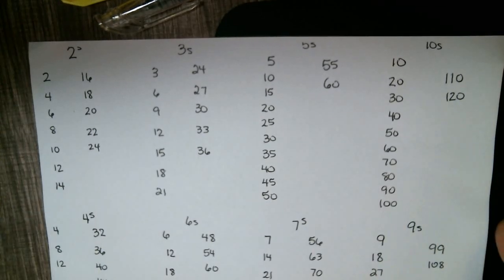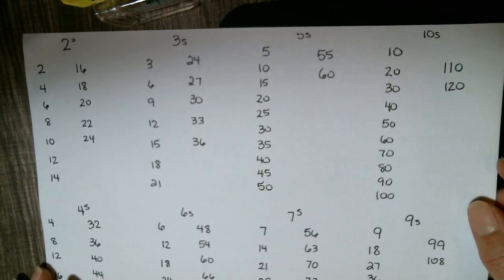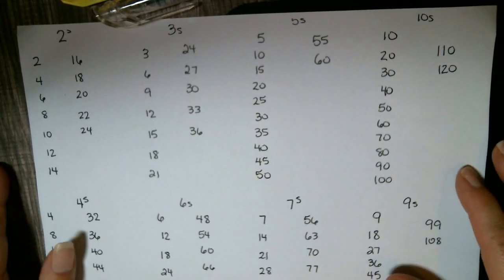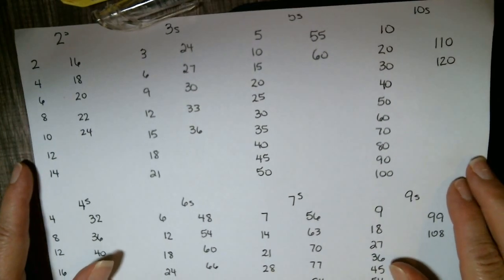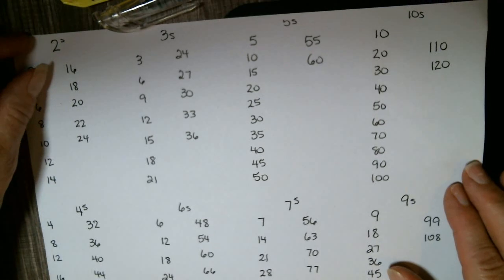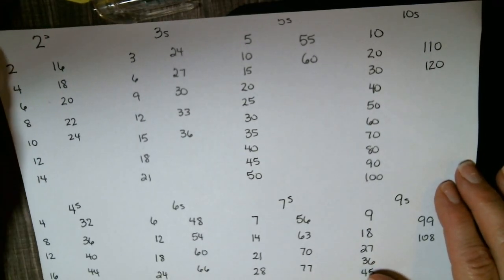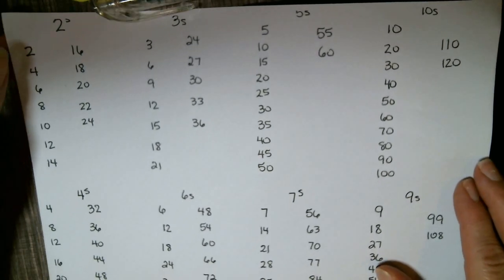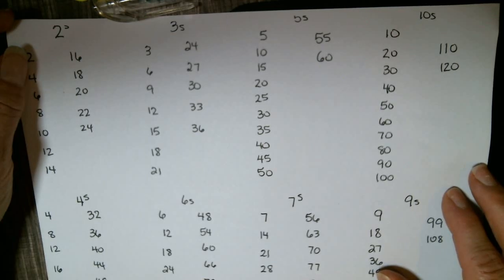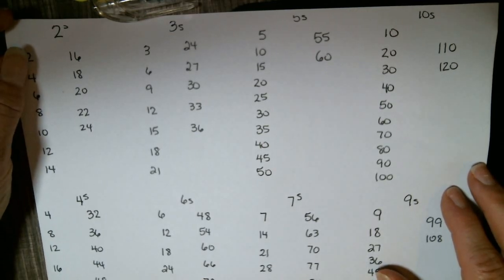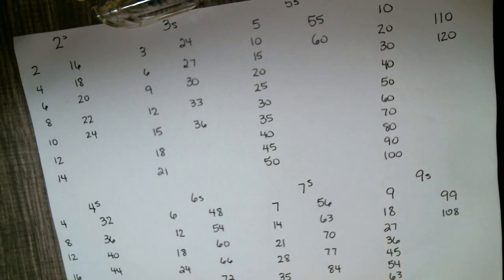Okay, guys, I want to explain what this paper is that was in the resource packet that you got from the school. This is a skip counting sheet or count bys that you can make. When you take tests, you're not allowed to use a multiplication chart, but if you make your own before the test starts, or you just make your own of the particular multiplication facts that you're struggling with, you can use that. So this count by sheet, I'm going to just show you, Miss Vi made this.